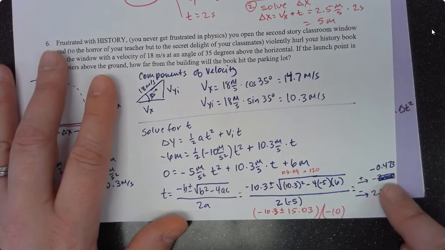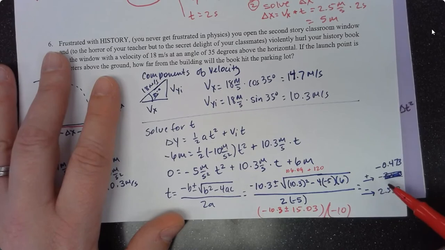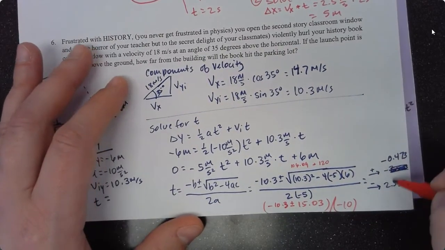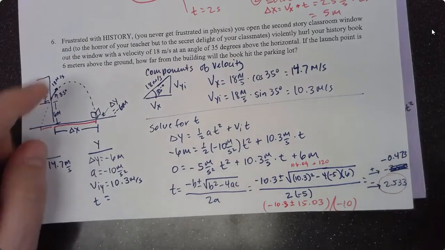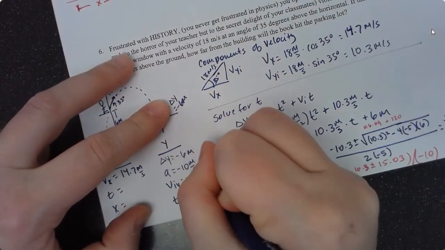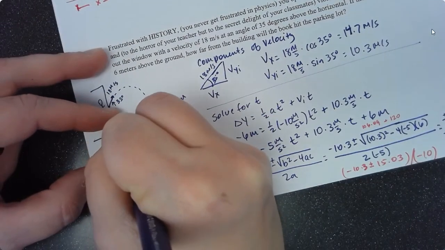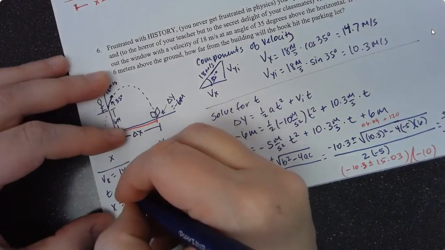And you just want to make sure that the one that you're going to, I was pretty sure I wasn't going to use the negative number, so maybe it didn't matter. But I needed to make sure that I had the right ones to choose from. But this one is the correct one. So I'm going to choose my 2.533 seconds, and then to solve for the distance, that's going to be just multiplying these two together.